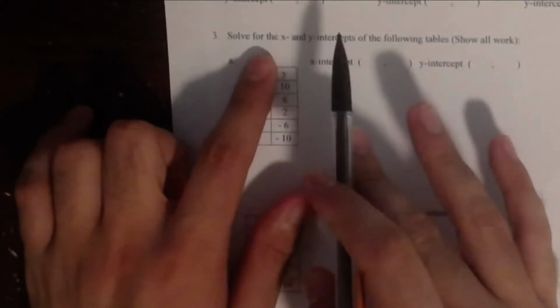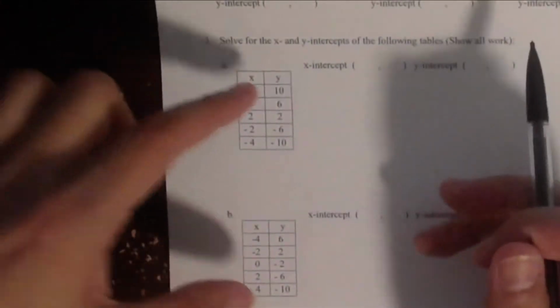Same thing. We're solving for the x and y intercepts, but now we have a different way of looking at it. The first way we looked at it was a geometric way. Now we have an algebraic way, and then we have another way. We have a table way of looking at it now.